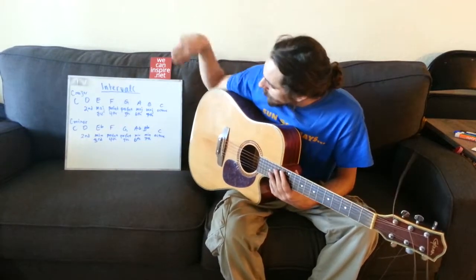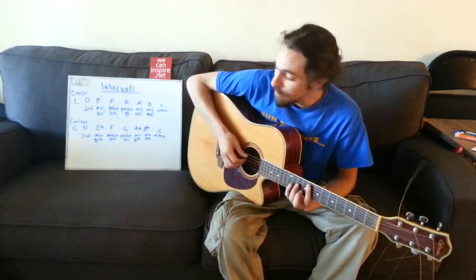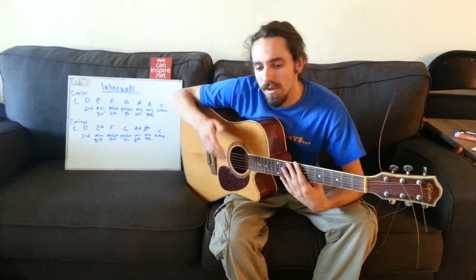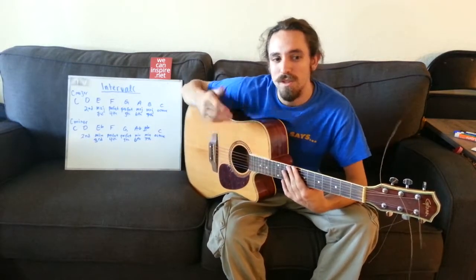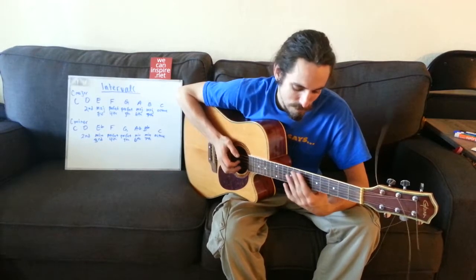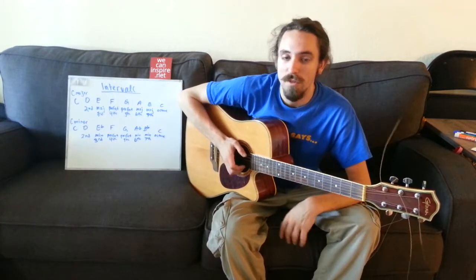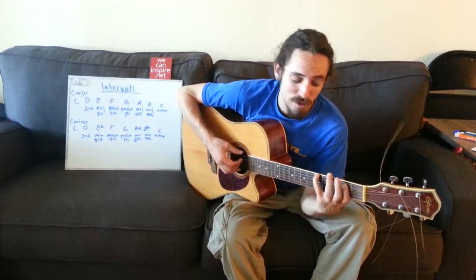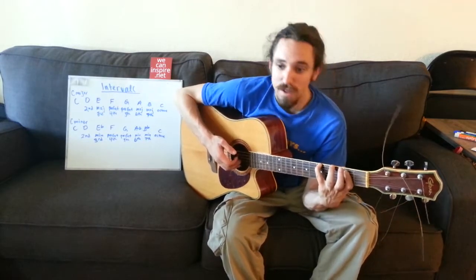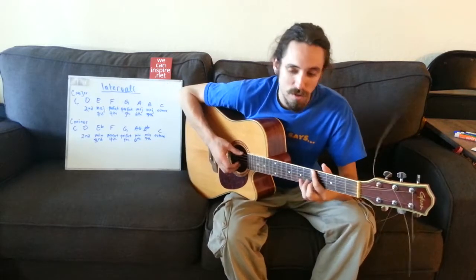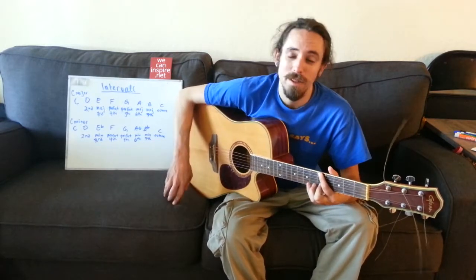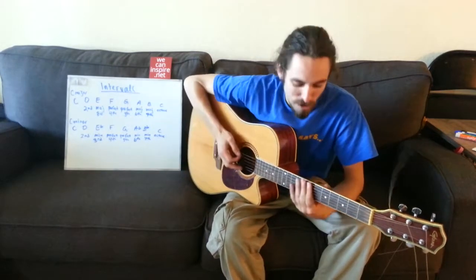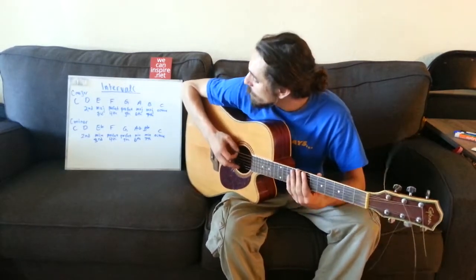Now, let's get into the material. When we're talking about intervals, we're talking about the distance between two pitches, two notes. You can have some intervals that are really close together, and those generally will sound pretty crunchy. And we can have far apart intervals, and that gives us the opportunity to be a little bit more adventurous. But let's go ahead and start with our basic major and minor intervals to begin with.